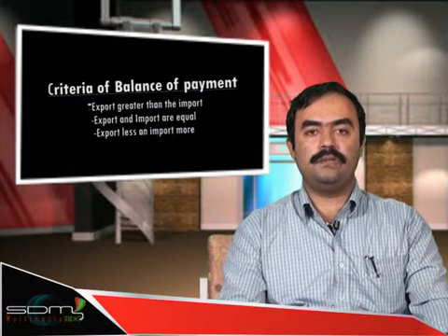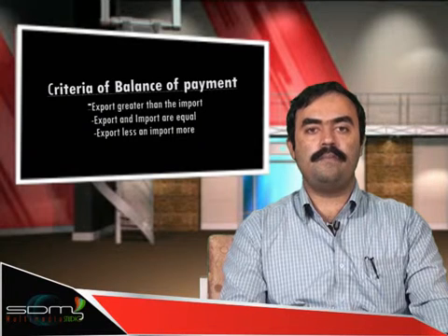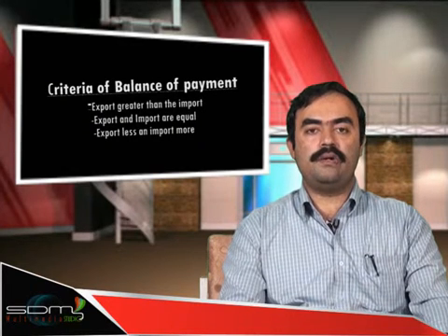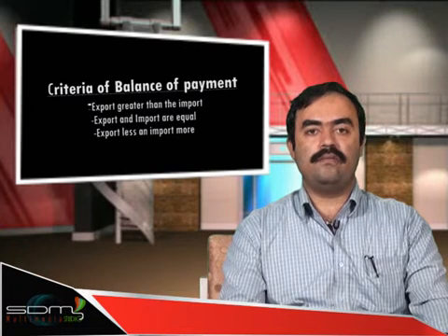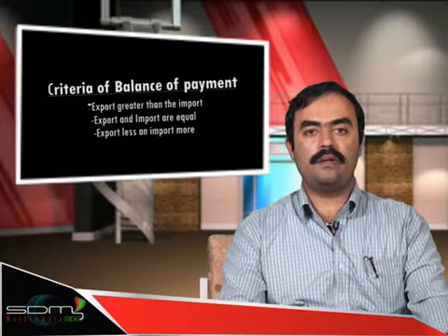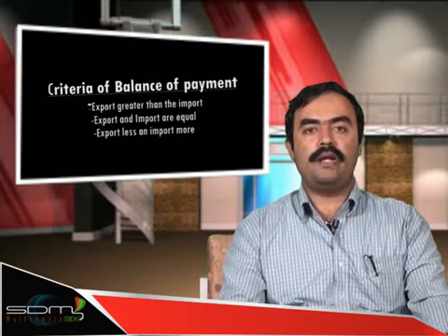But in the third case, what happens is our exports are less and imports are more. So in such a case, our country's balance of payments position will be in deficit. The result of this deficit is normally again, see, the import bill will increase. When the country's import bill increases, ultimately balance of payments gets affected.